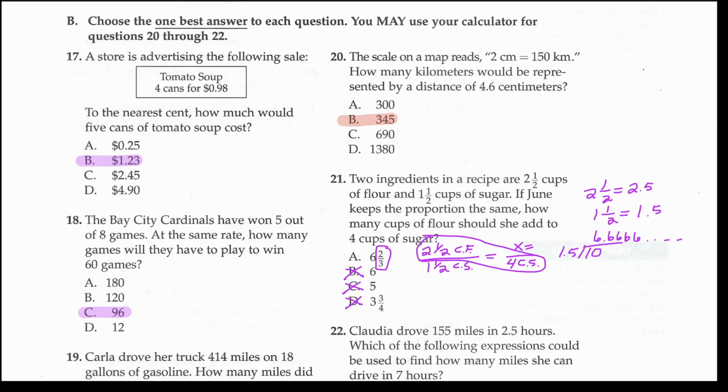That is telling you that I have a 6 point 66666. That is telling us that A is the correct one. So let's mark A as the answer, and we can erase the B, C, D.